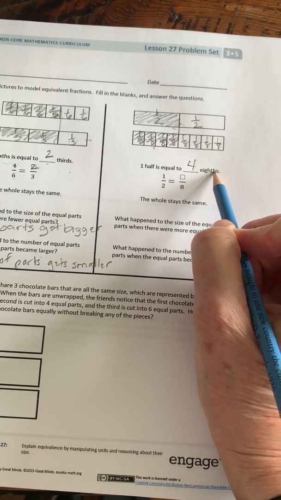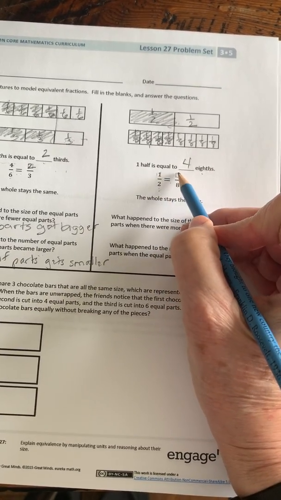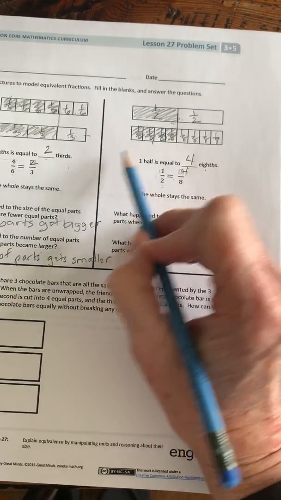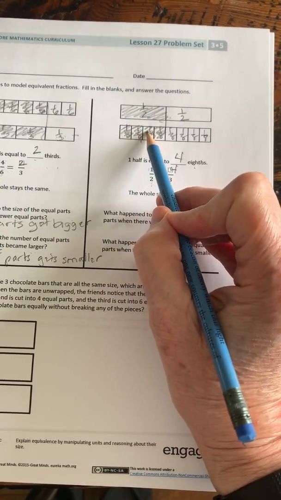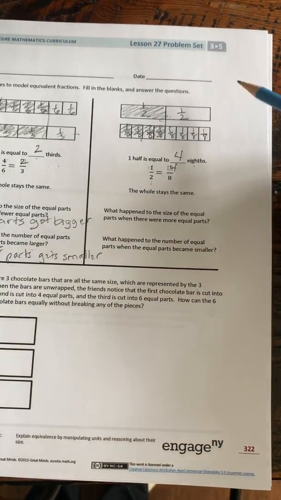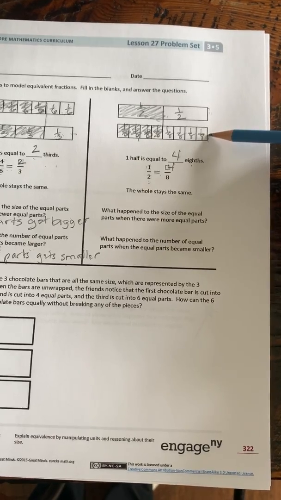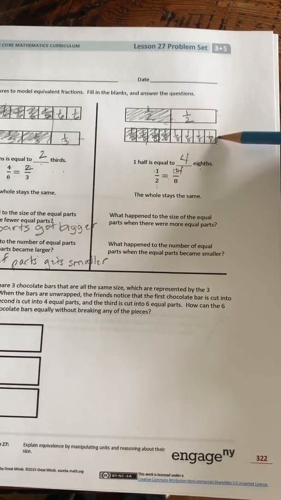Again, written in unit form with words. Or I can write it in numeric form, 1/2 equals 4/8. And again, you find that out by counting 1/8, 2/8, 3/8, 4/8. Remember, the whole stays the same, and please notice that both my fraction strips are the exact same size. That's a really important concept too.